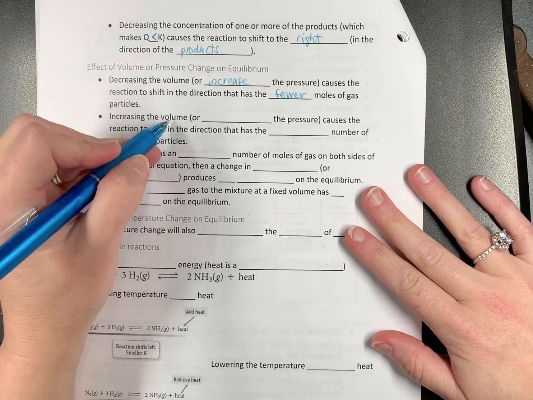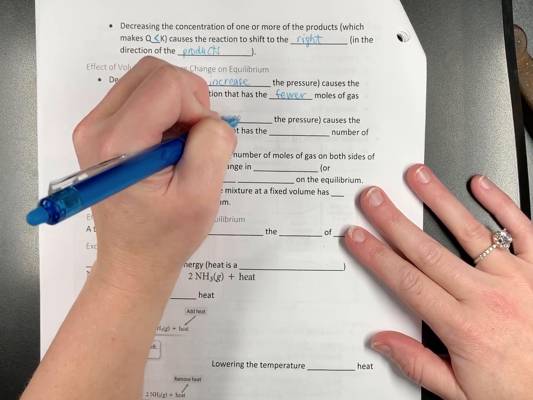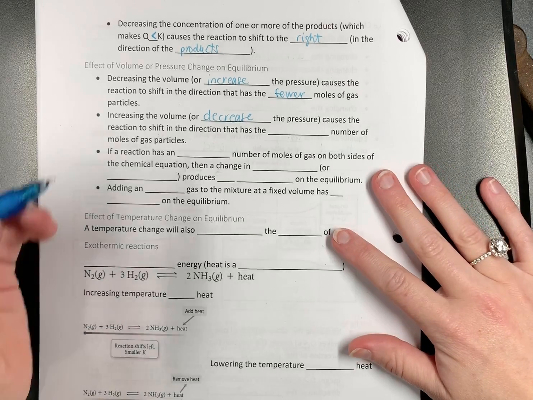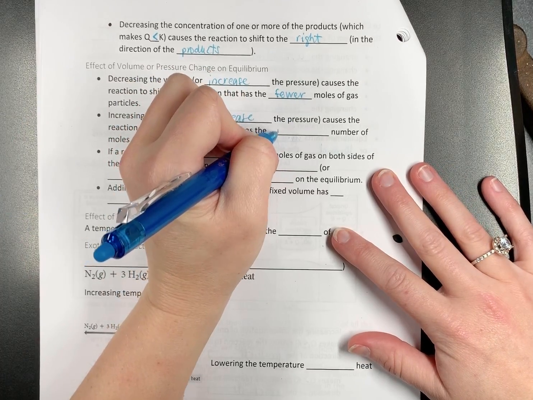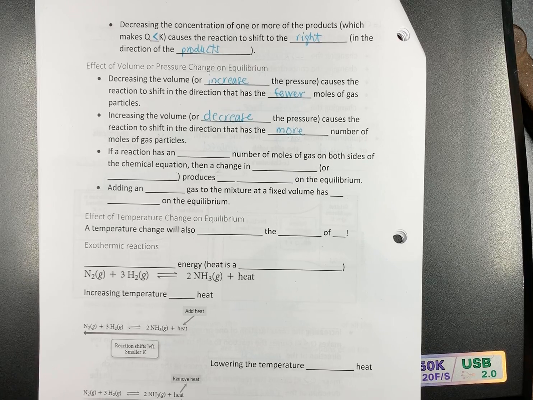If you increase the volume, what happens to pressure? Decrease the pressure, yes. So either one. So if you have more space, the reaction is going to want to have more gas particles. It has to do with partial pressures. I'm not that big of a fan of it.